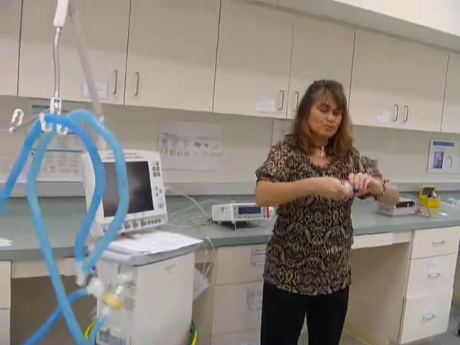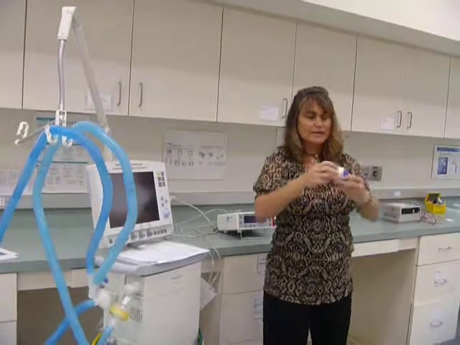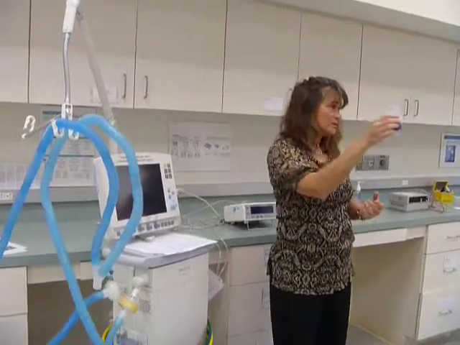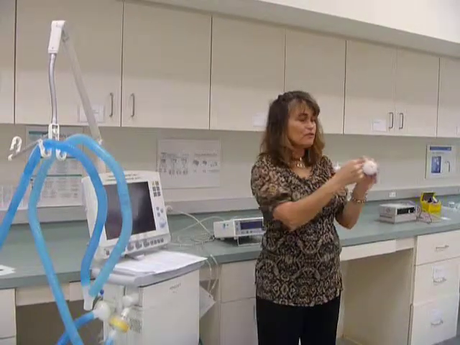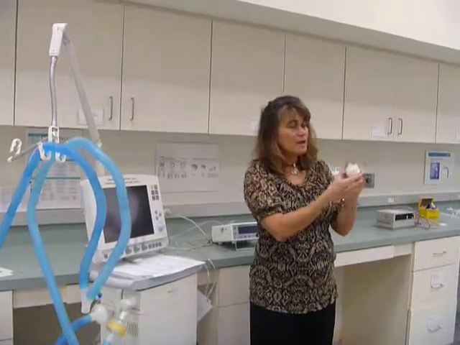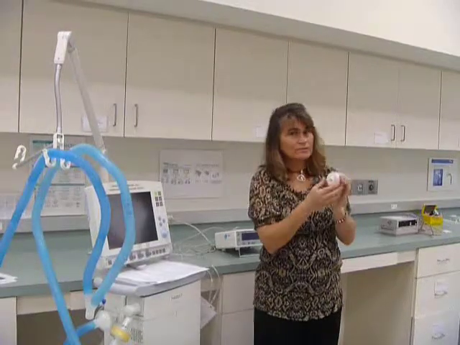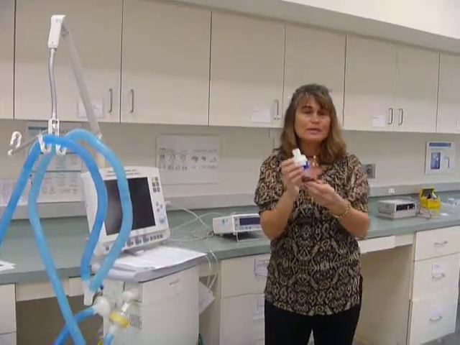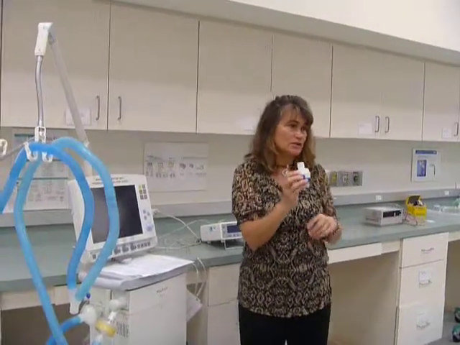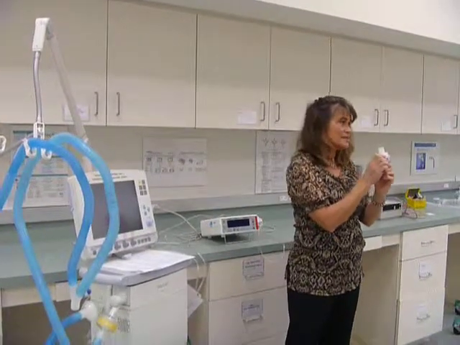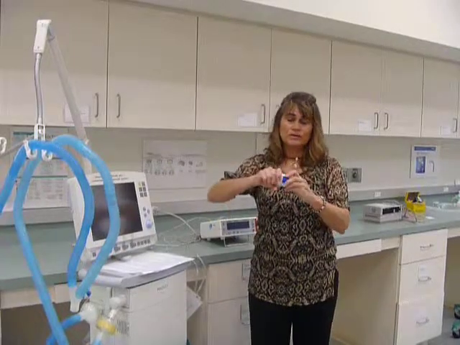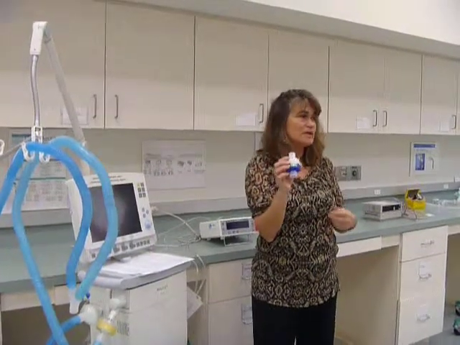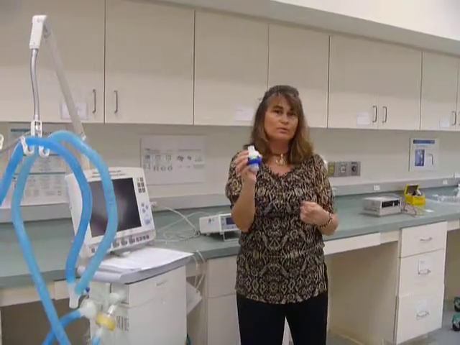This says HME, but when you twist this blue piece of plastic, now it says aerosol, meaning that instead of everything going through all these filters, it's just going to go through the center. So this is how you would set it up if you want to deliver medication. You would twist it so that it says aerosol. And then when the treatment is finished, you switch it back to HME so that the patient's getting moisture with their inspired air.